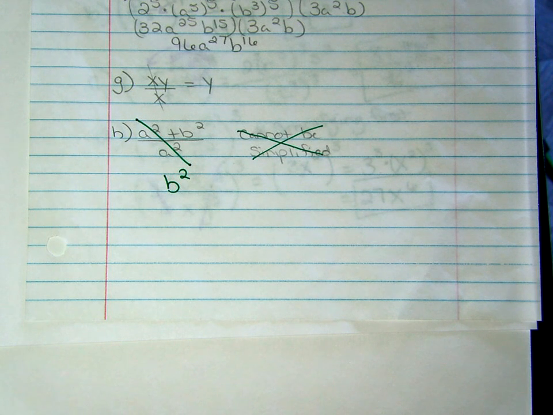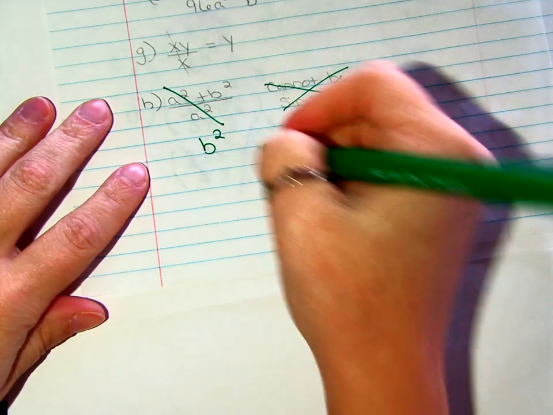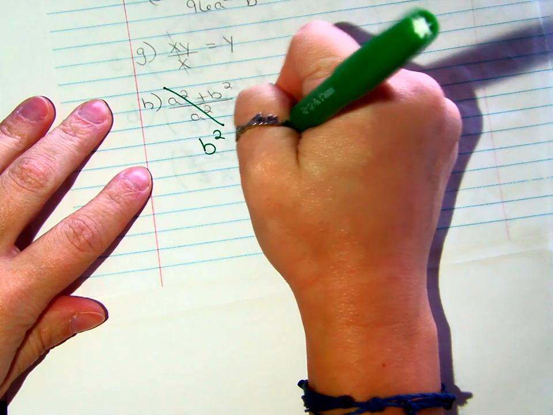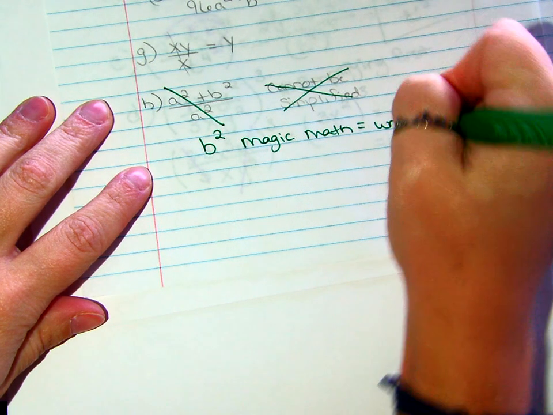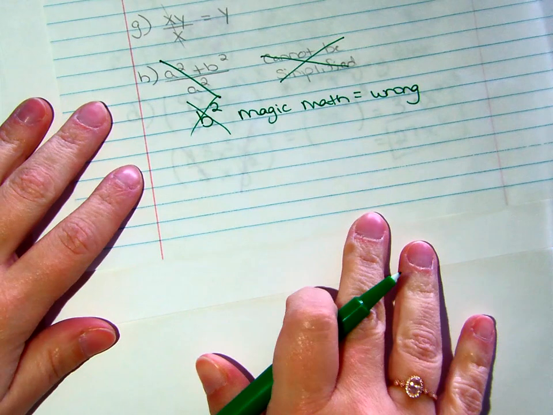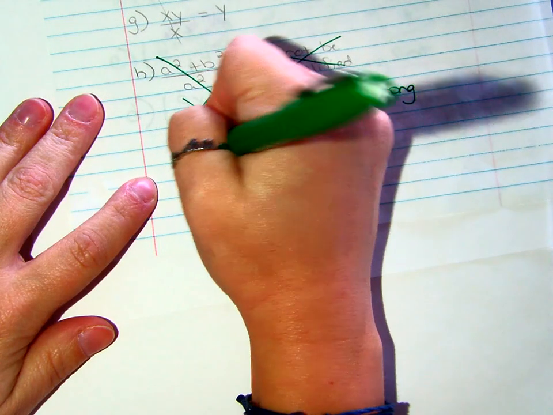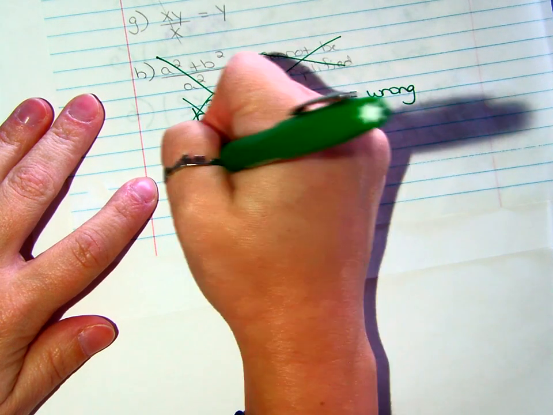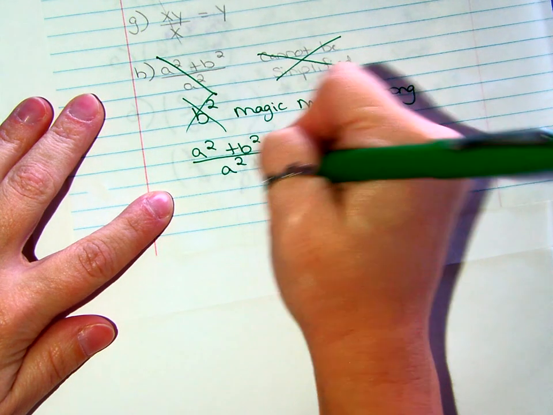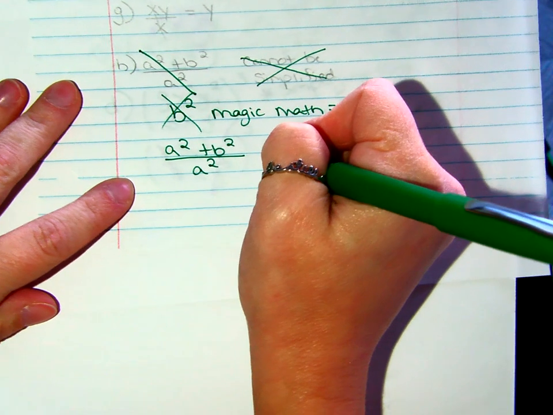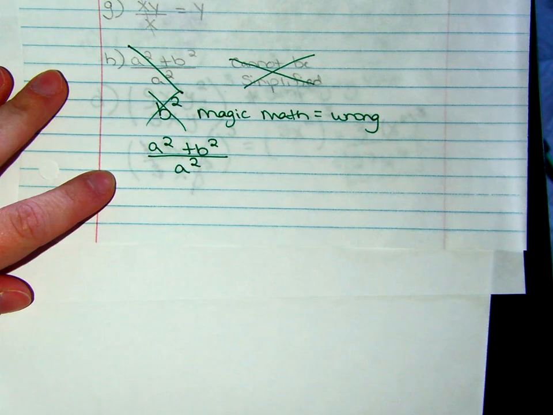We can split this problem. So this is magic math. Magic math is wrong. But we can split this problem to where we'd have a squared plus b squared, all of that over a squared. That's the original problem. Notice there's only one thing on bottom, the a squared. So we can actually split this.